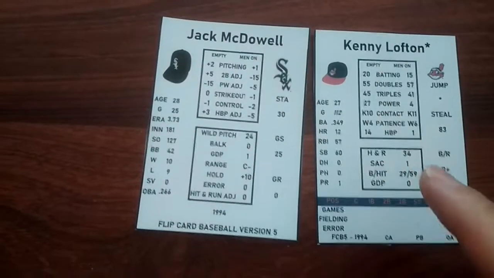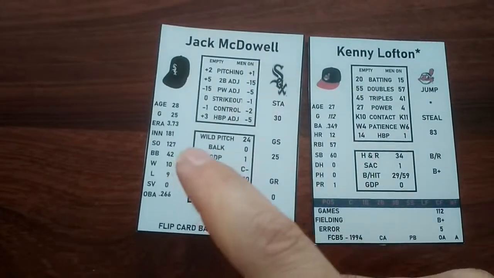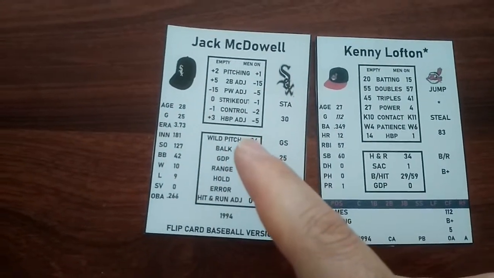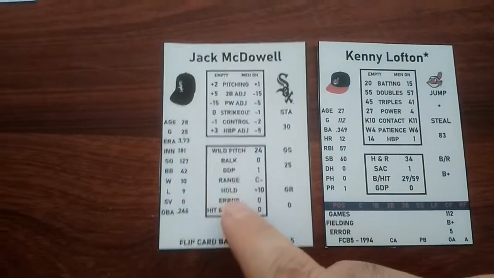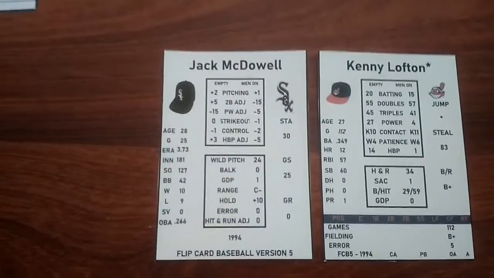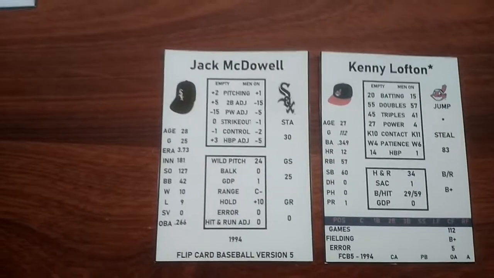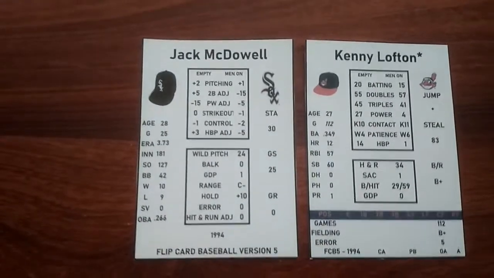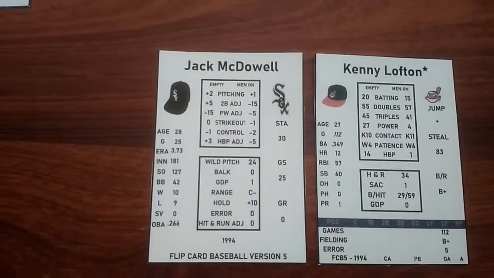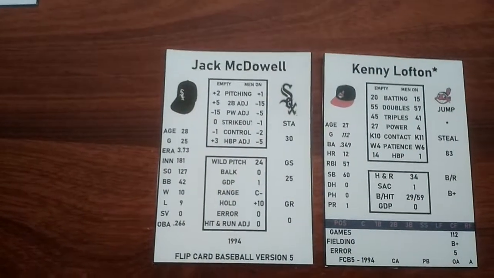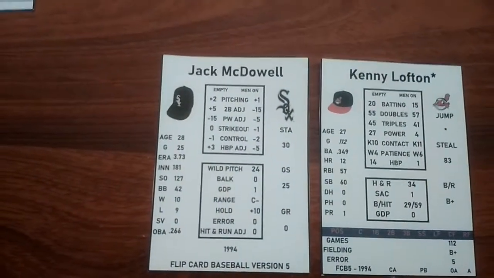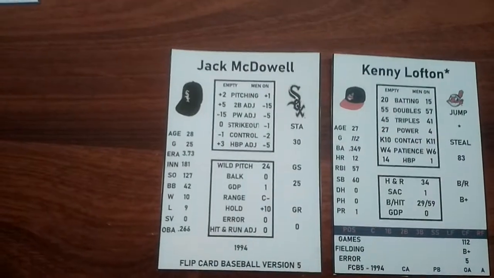The higher for the batter, the better. The lower for the pitcher, the better. That's the same with most things in Flipkart. There is one exception. I'll talk about that a little bit later. But generally, batter higher, better. Pitcher lower, better. Lower being negative for the pitcher.